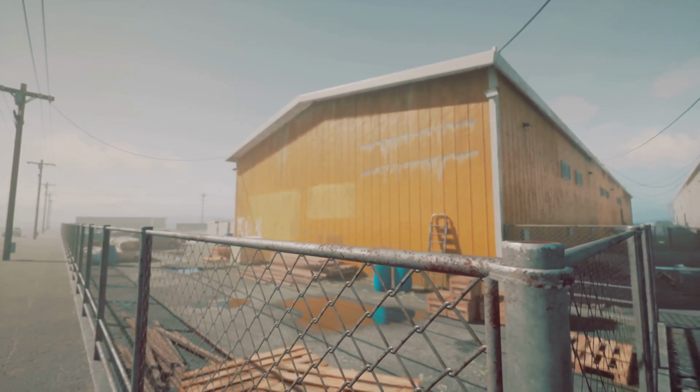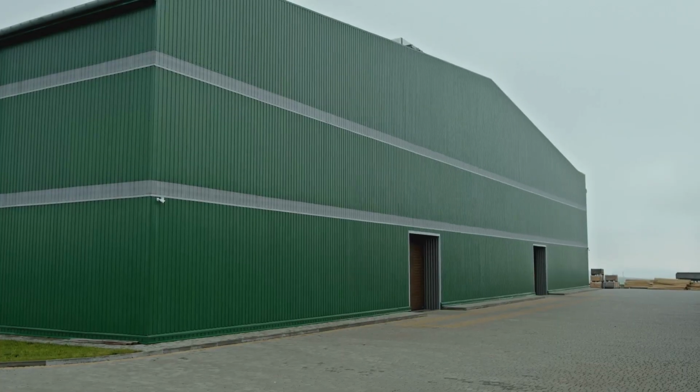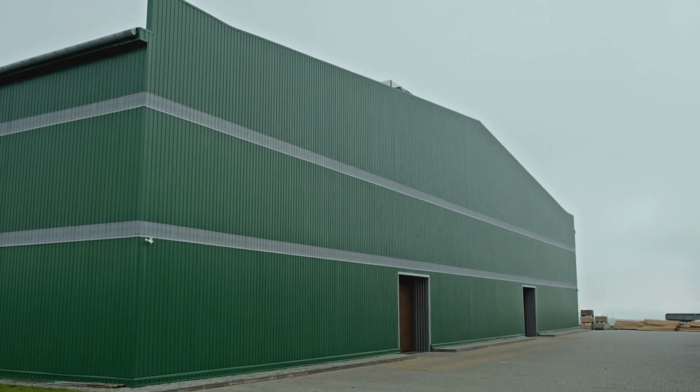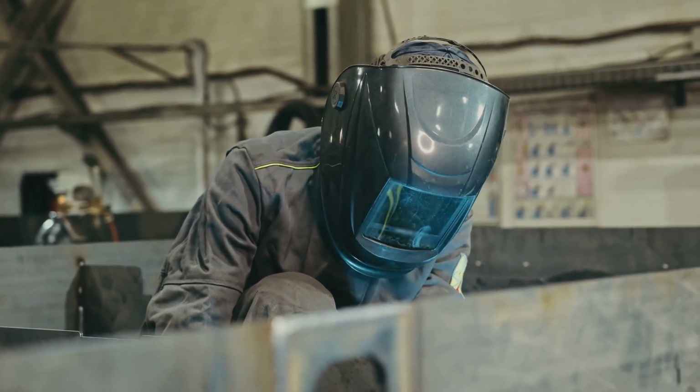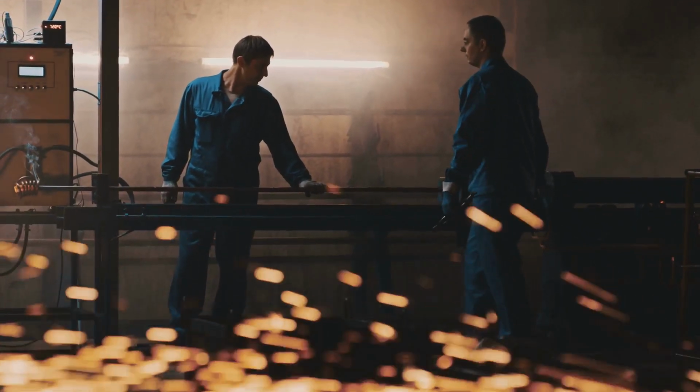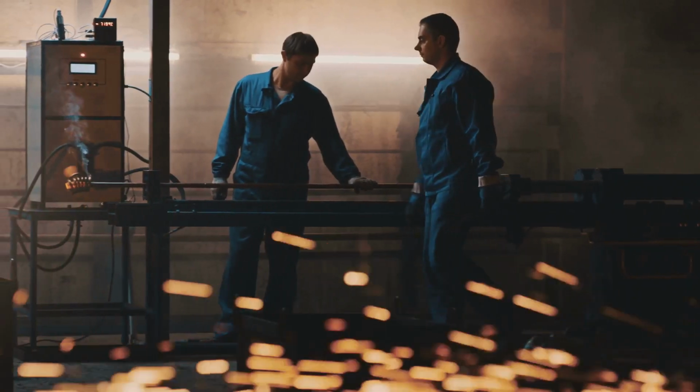Okay, let's get down to business, the kind that involves factories, warehouses, and maybe even the occasional welding spark. Welcome to industrial zoning. This is where things get made, where raw materials transform into finished products, and where those annoying buzzing sounds you hear at night might actually be coming from.